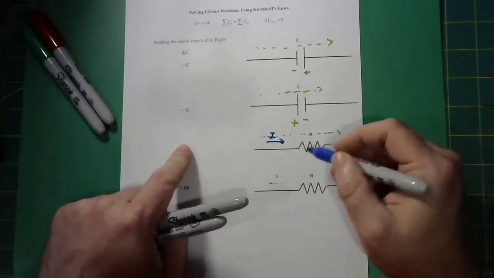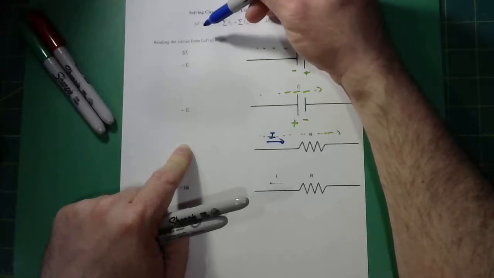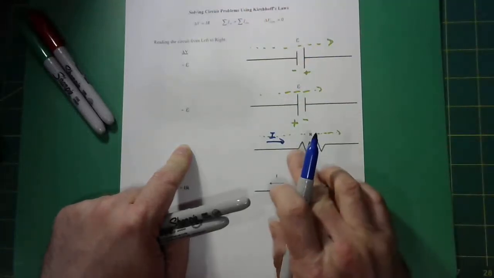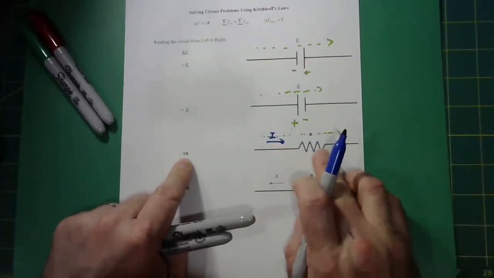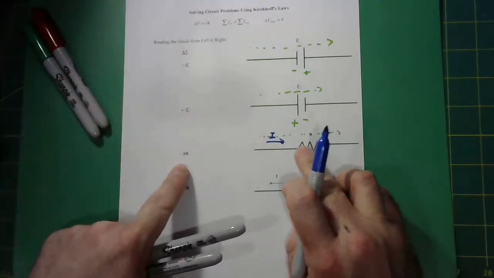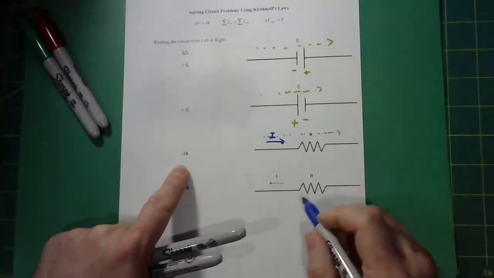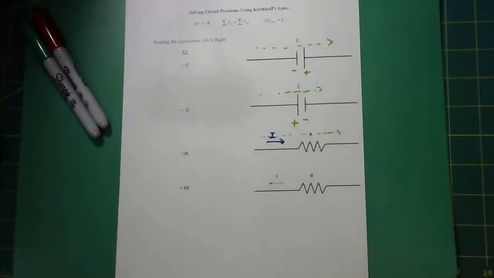Well, how do you calculate the delta V for a resistor? Oh, well, that's what we use Ohm's law for. Delta V is IR. I'm going down, so I'm going to write minus that current times that resistance. So minus IR. That's coming from Ohm's law. That's how I calculate it, putting it into my equation. I'll go minus IR.